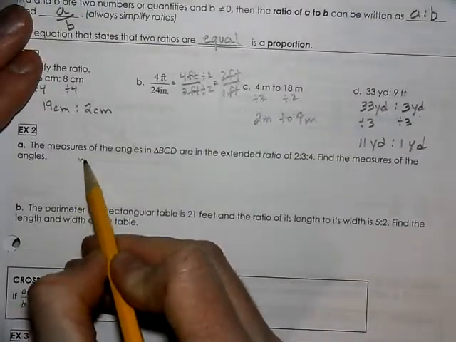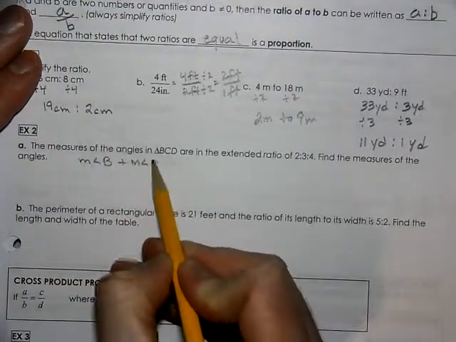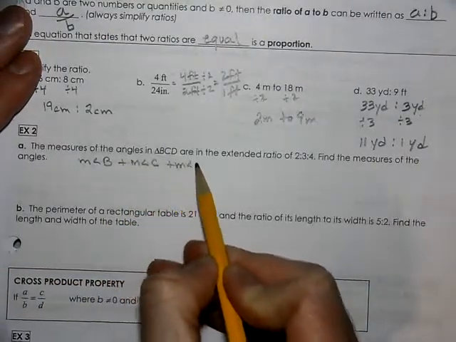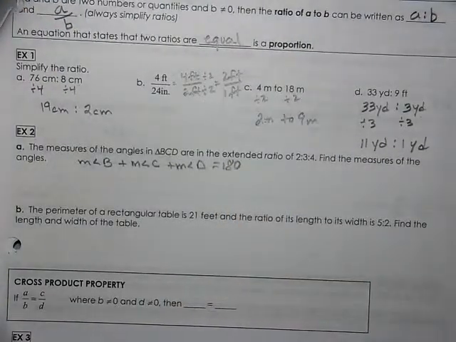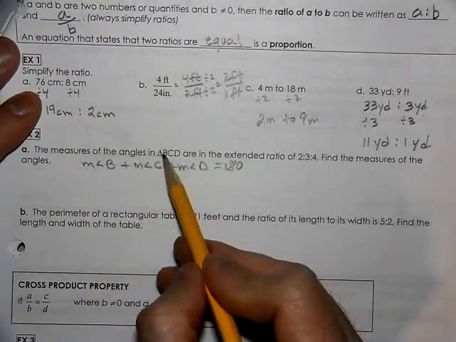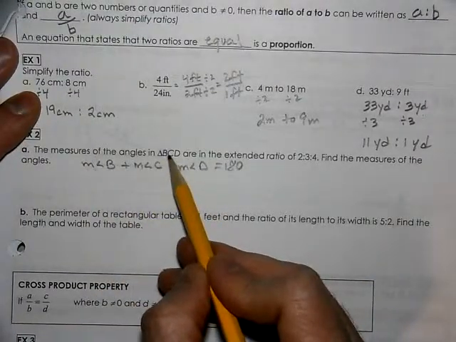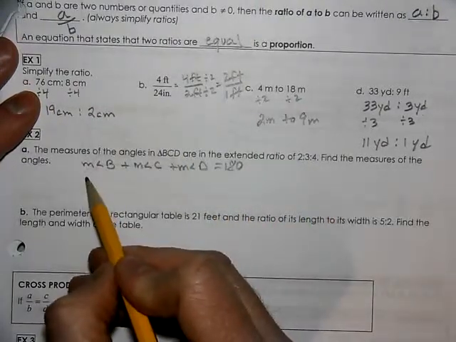So, one thing we know for sure is that the measure of angle B plus the measure of angle C and D add up to equal 180 because it's a triangle. It adds up to 180. Well, since B is first and then C and D, we'll say that B is angle 2.